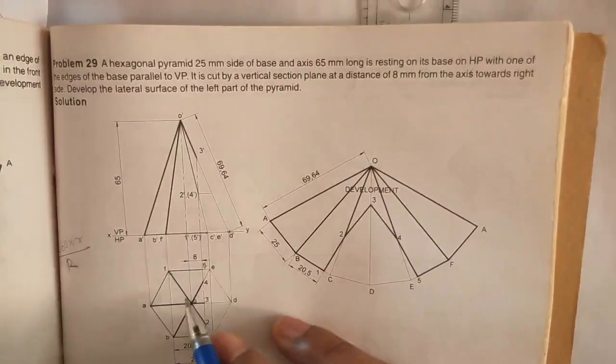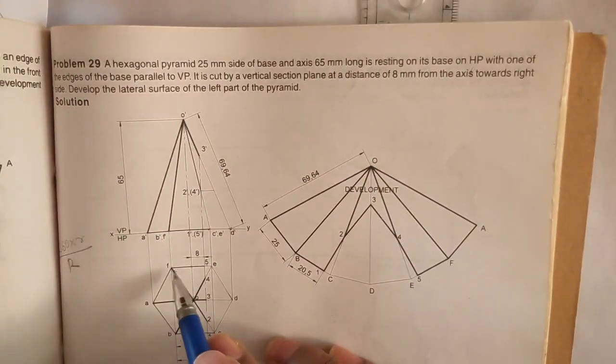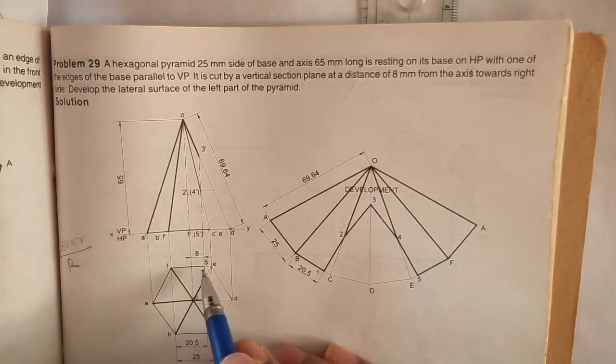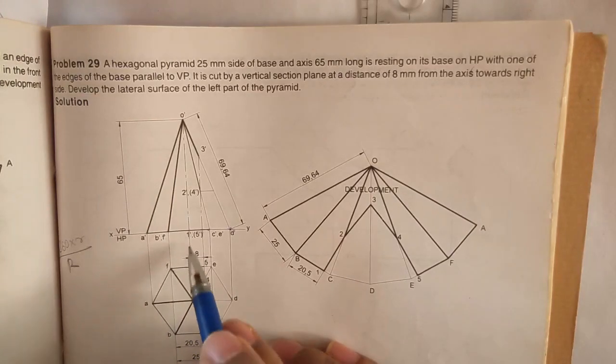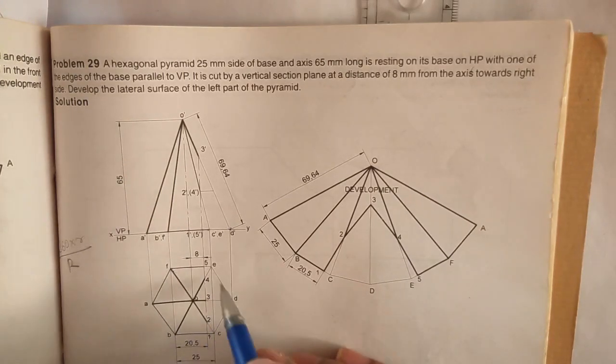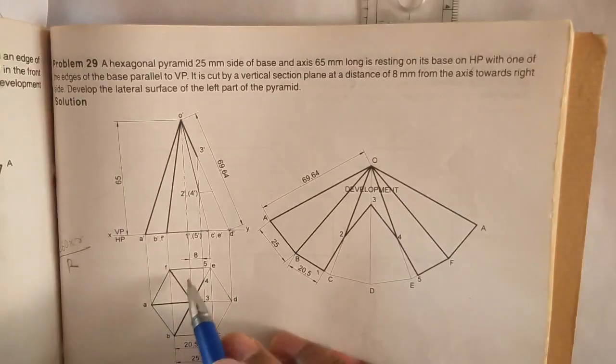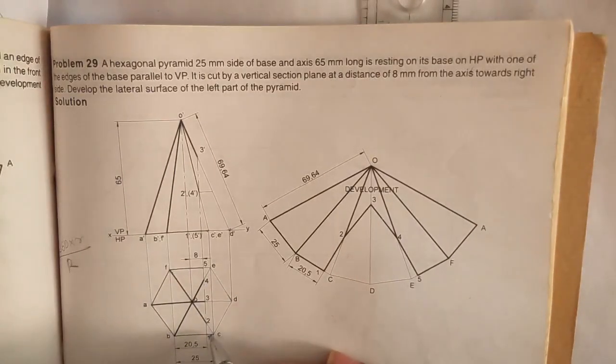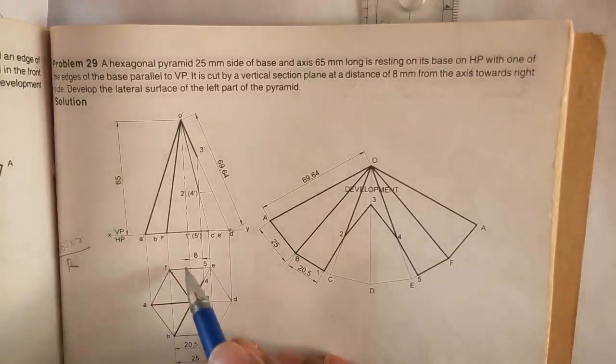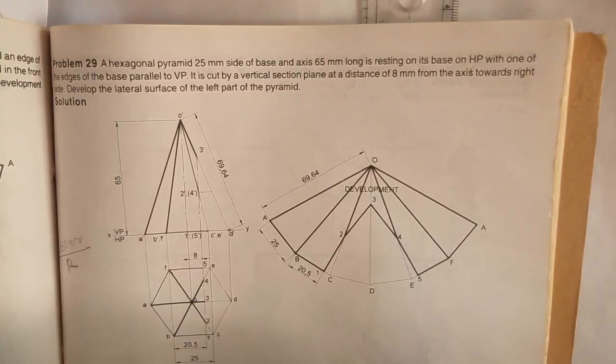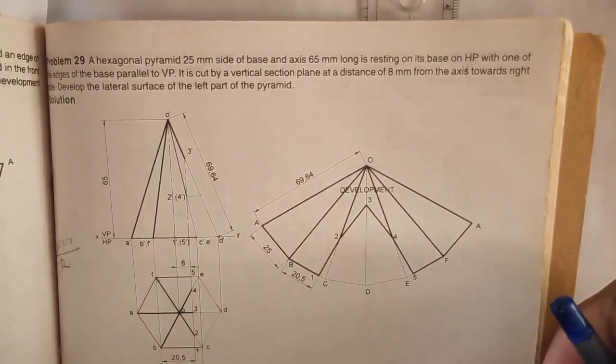So as you can see here in the top view, you need to have at least one edge of the hexagon parallel to VP. So this is the initial position. So you have the edges EF and BC, two edges parallel to VP. So this is your initial position. So we'll start with this and then proceed with the front view.